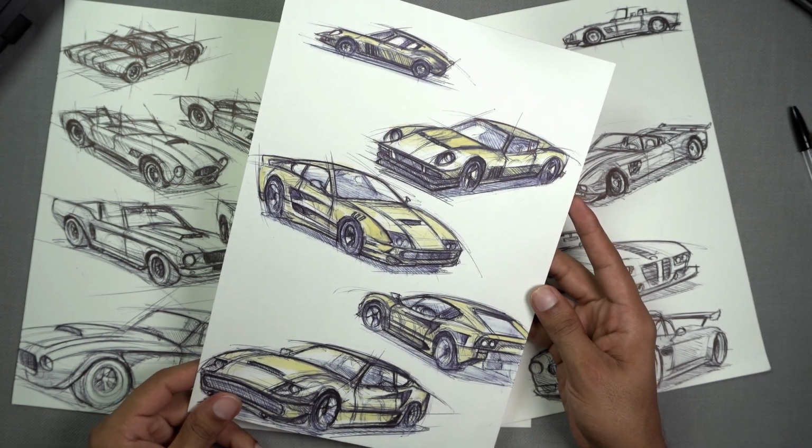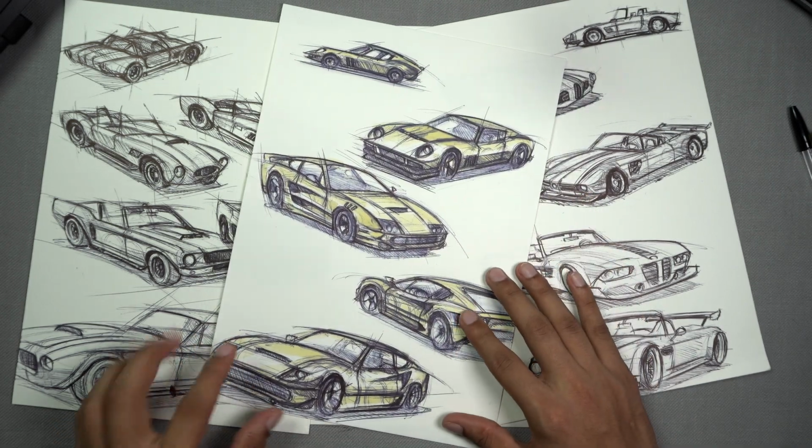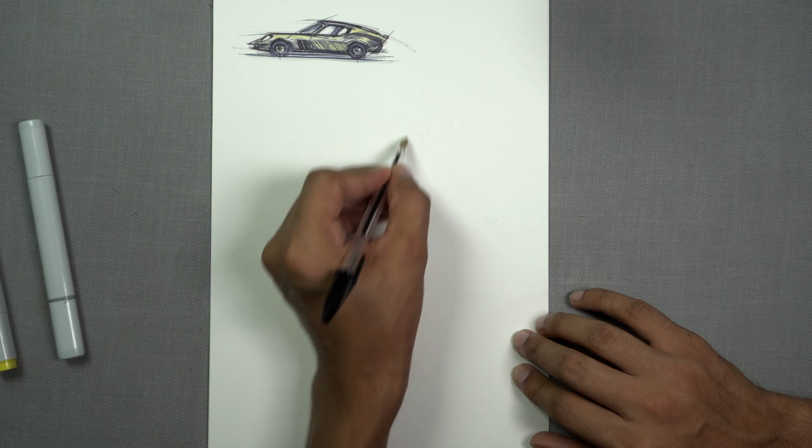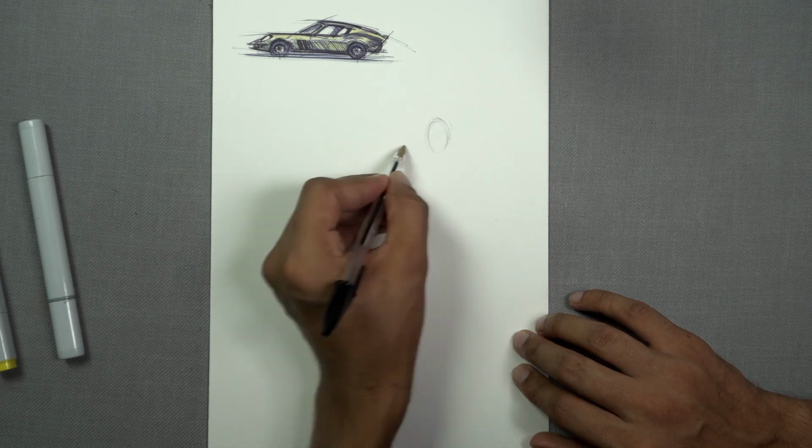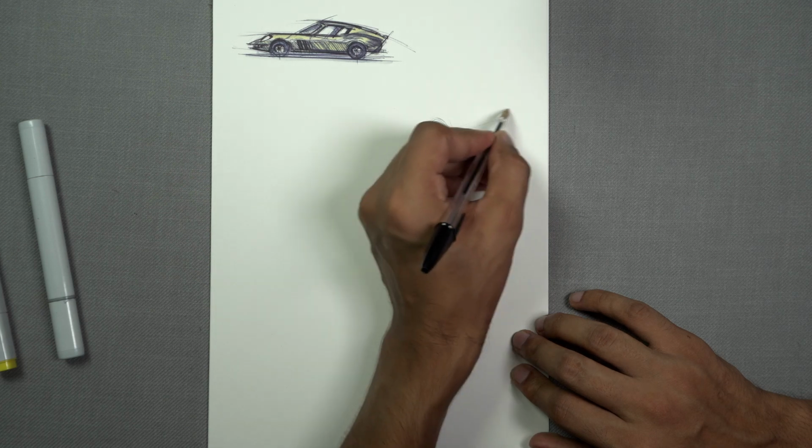So today we are mainly focusing on designing a car from different perspectives: how to sketch and how to visualize. So let's start with the sketching, and in between I will talk about every detail of how to draw it.